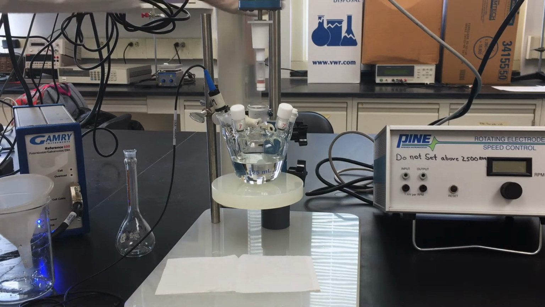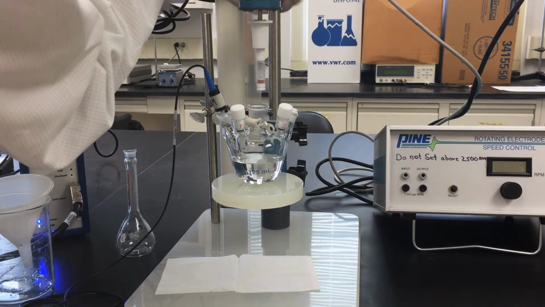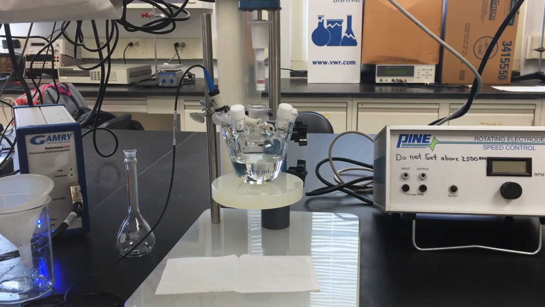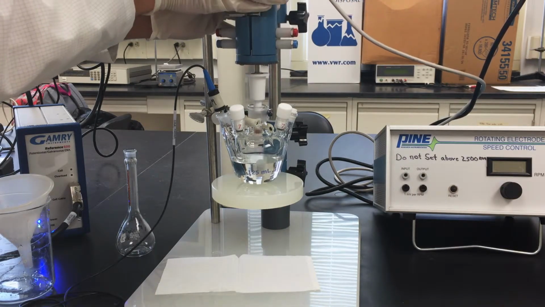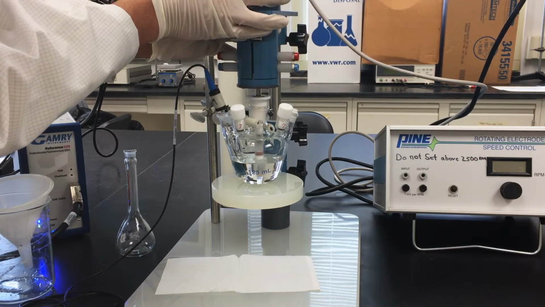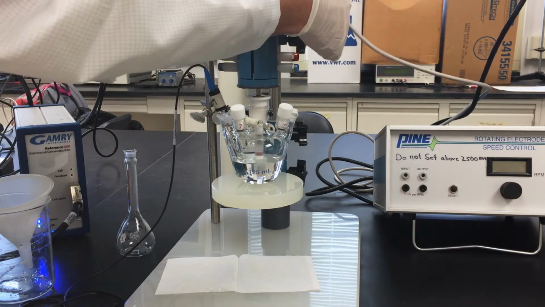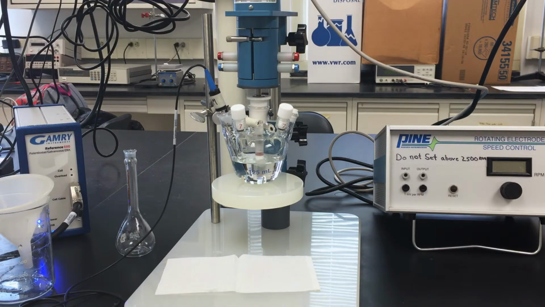As a general rule, only screw the RDE tip until the clear polymer just covers the first PTFE lip on the rotating shaft. Once the RDE tip is attached, while still maintaining a flush surface, gently lower the RDE into the solution until you see the tip submerged to the red rings.